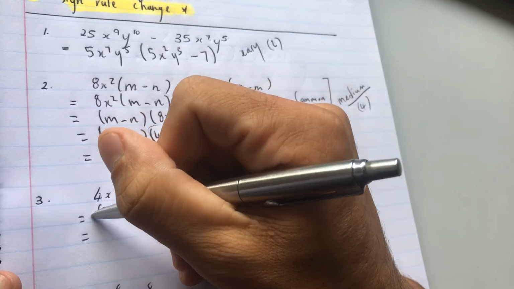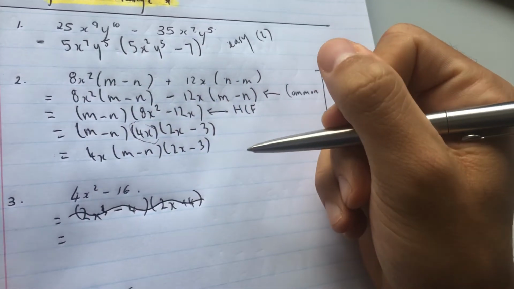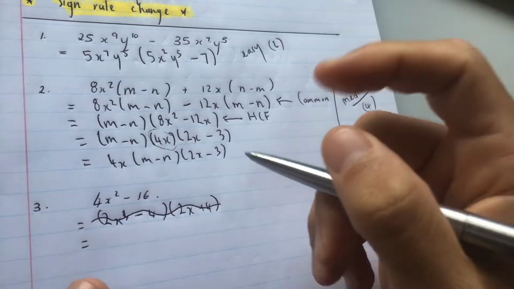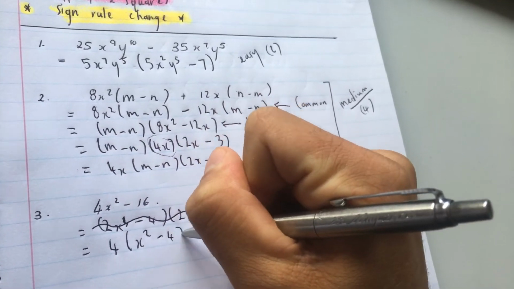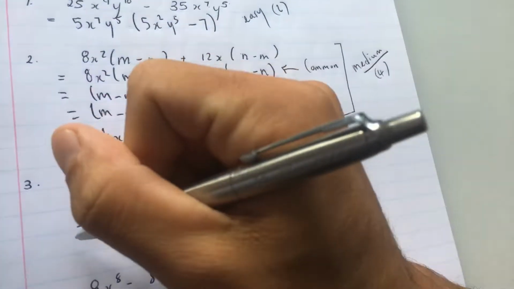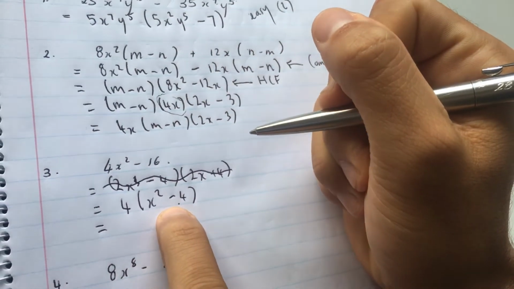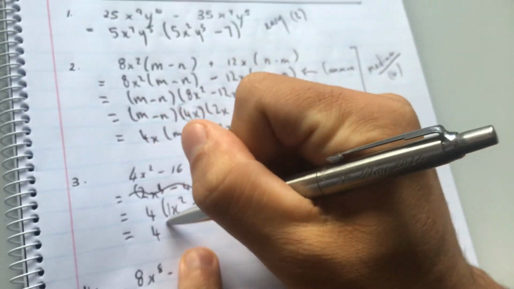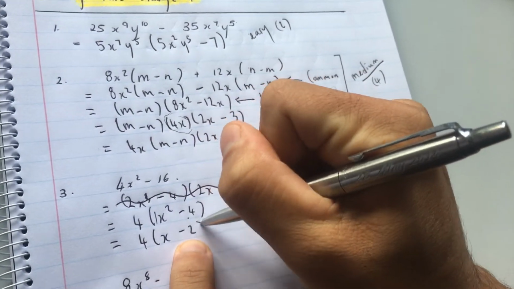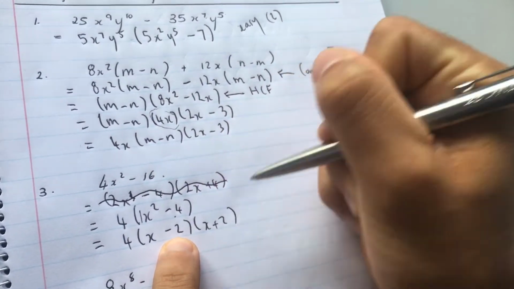So that's wrong. You have to pull out a highest common factor first. So let's pull 4 out, and I'm left with x squared minus 4. And now that's a difference of 2 squares, because it's a 1 here, 1 times 1, and that's 2 times 2. So x minus 2, x plus 2.